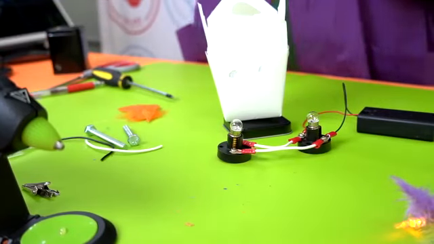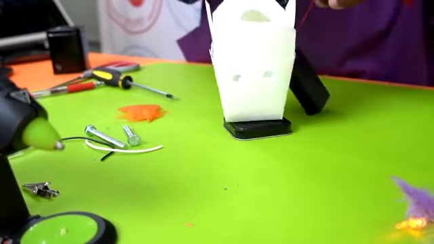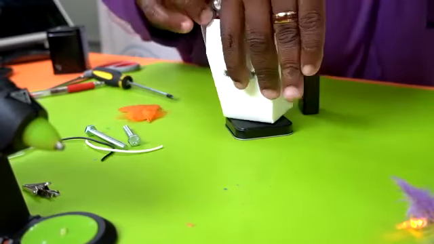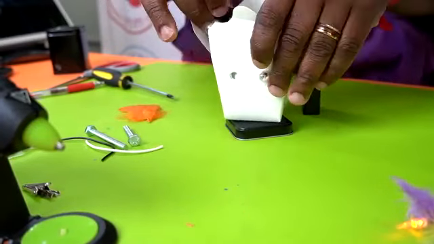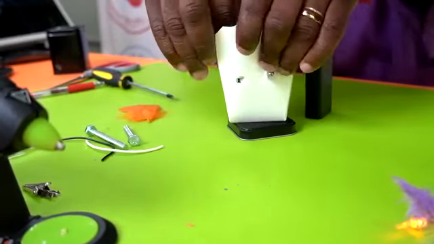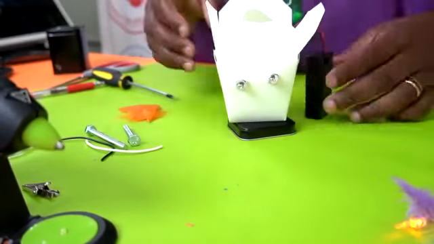Okay, now we're going to insert the bulb receptacles inside of the head. This requires a little finesse. This requires a little work. And because our circuit may have the tendency to not want to work after this, we may have to make some adjustments, but let's see.